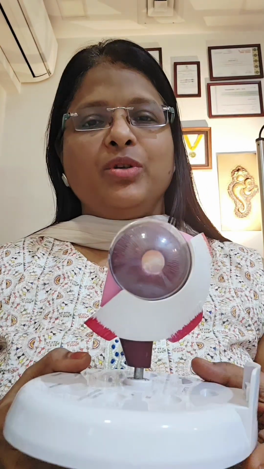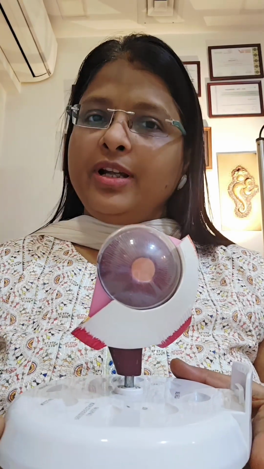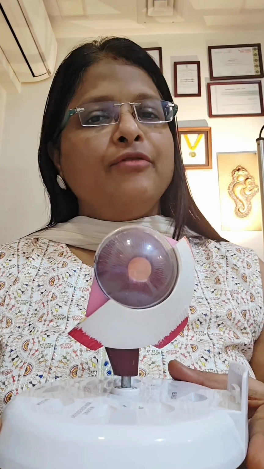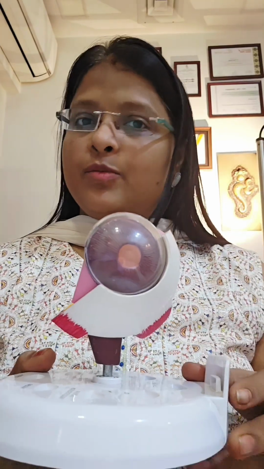Hello everyone. So today what we are going to talk about is what are the various types of lenses that we can implant in the eye after removal of cataract. So first of all, let me tell you where cataract is positioned.